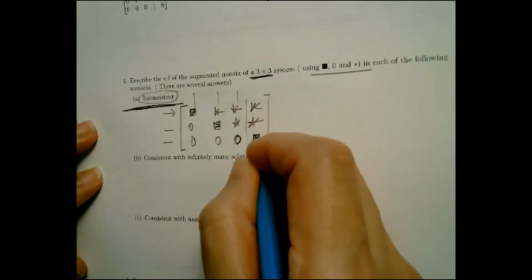No. Not a star? No. Why not a star? Why would I refuse that? Who can give me the reason? Because a star can be any number. Exactly. The star can be any number. The star can be a 0. And if this is a 0, I don't have inconsistency. Is that very clear? Okay.